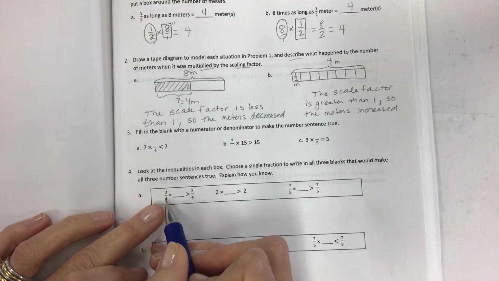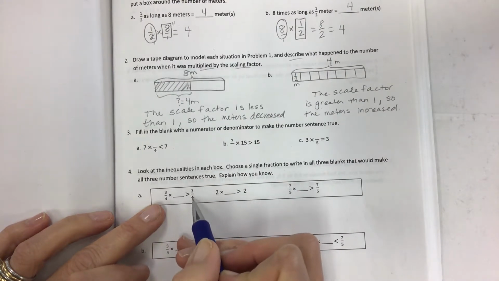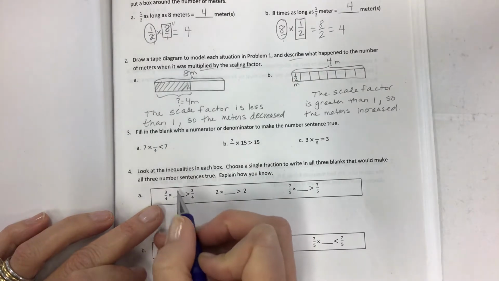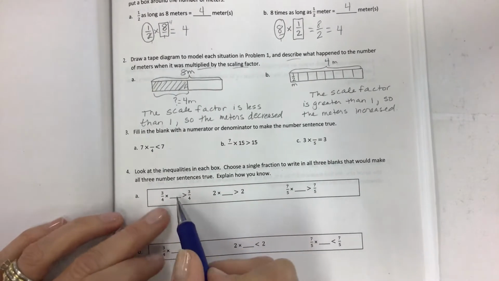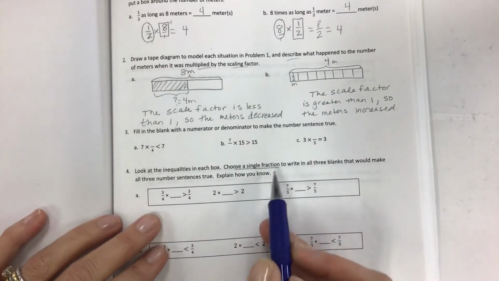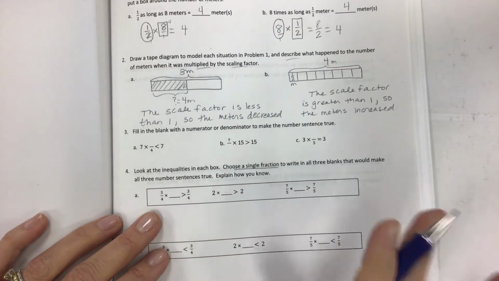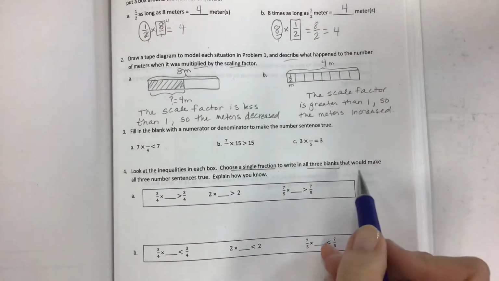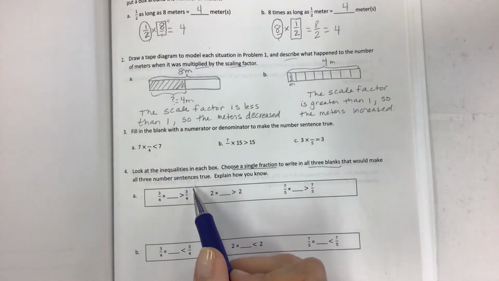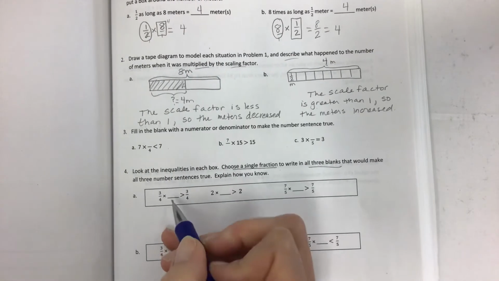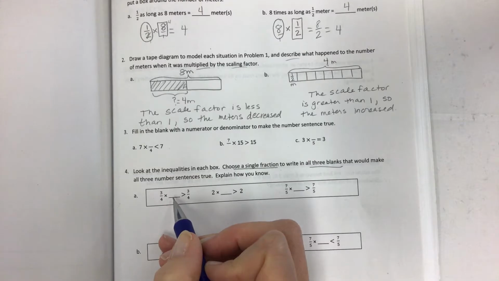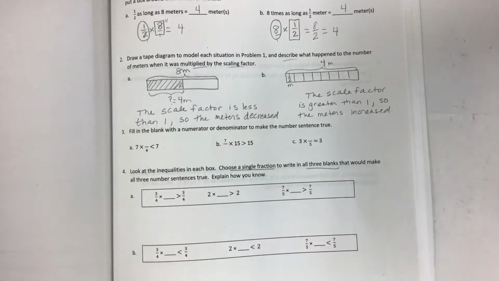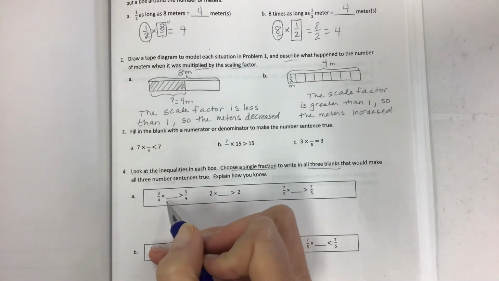So if I have 3/4 on this side and I am comparing it to 3/4 on this side, but I need to have a greater value over here on the left, then you get to choose a fraction to write in all 3 blanks, the same fraction, okay, that would make all 3 number sentences true. So right here what I'm thinking is I need an improper fraction, okay? I need something that is going to make 3/4 get bigger because my greater than sign is facing this way.